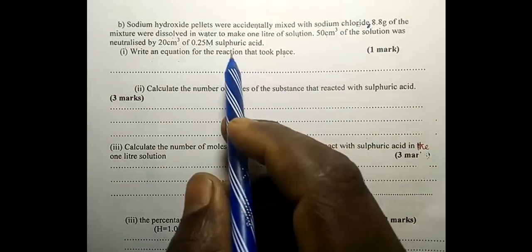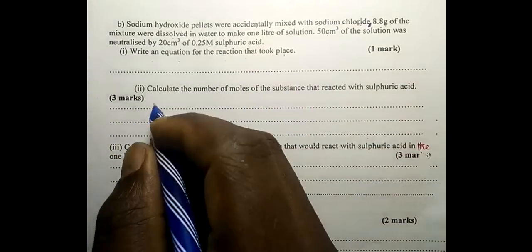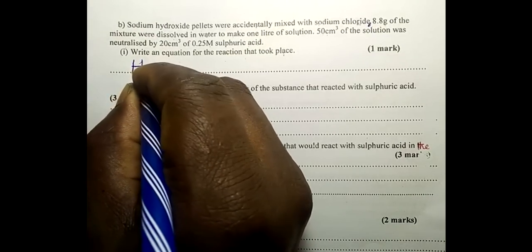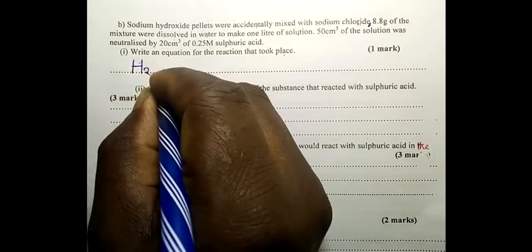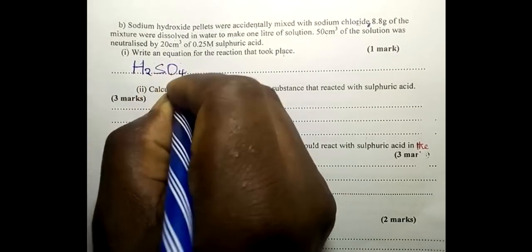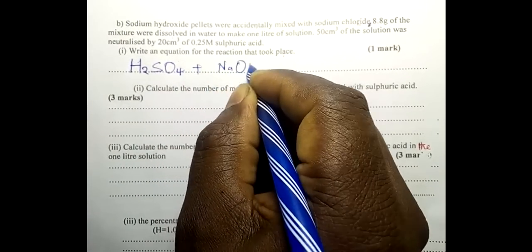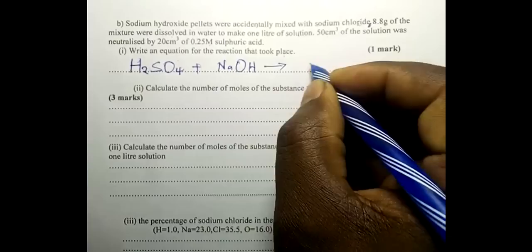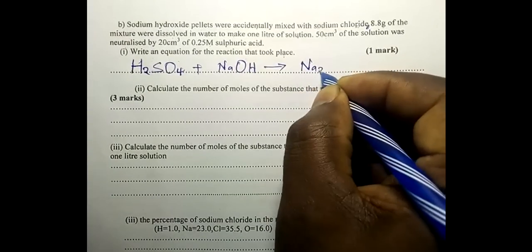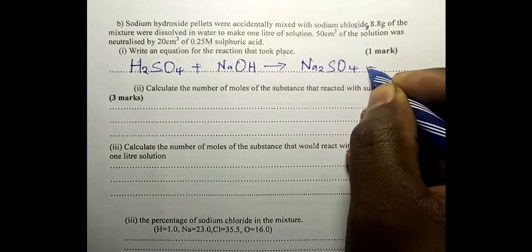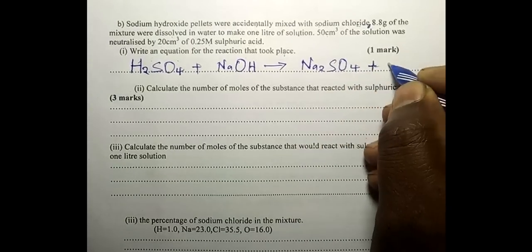No reaction will occur with sulfuric acid. So let us write the equation. It is sulfuric acid plus sodium hydroxide, which will form sodium sulfate plus water.